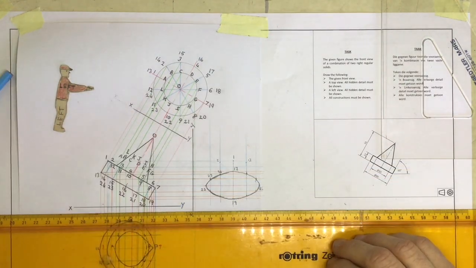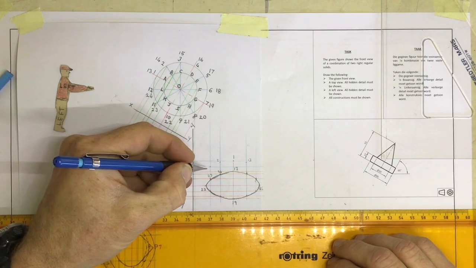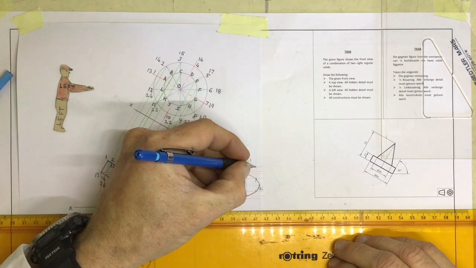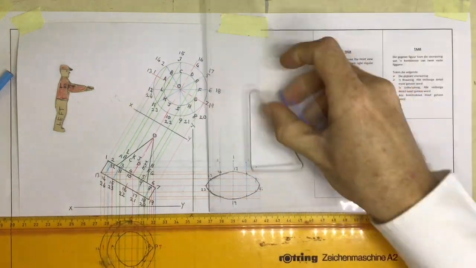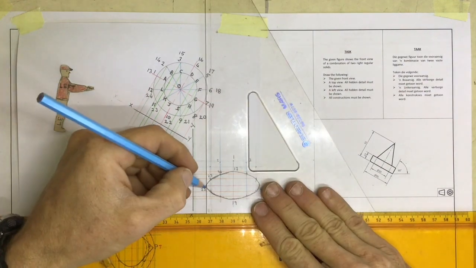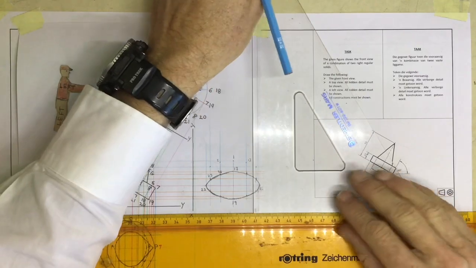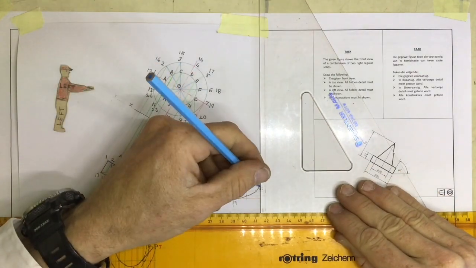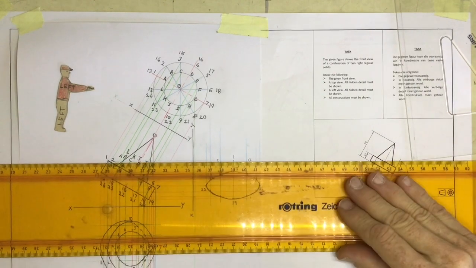There's point 3 coming across, that would be 3. Okay, and obviously on this other side, I've got another point there. I've got these 2 points over here, there, and I'll just get my ruler to behave itself. There we go, take that across, and what am I looking at there?